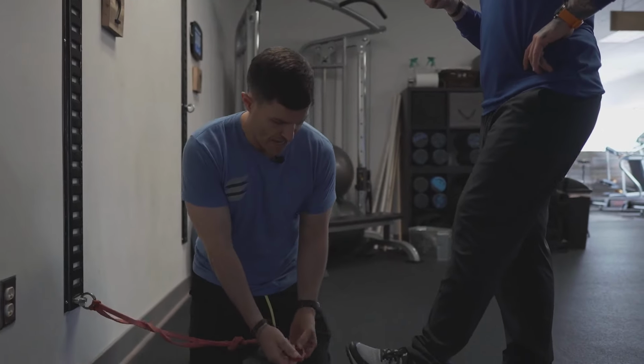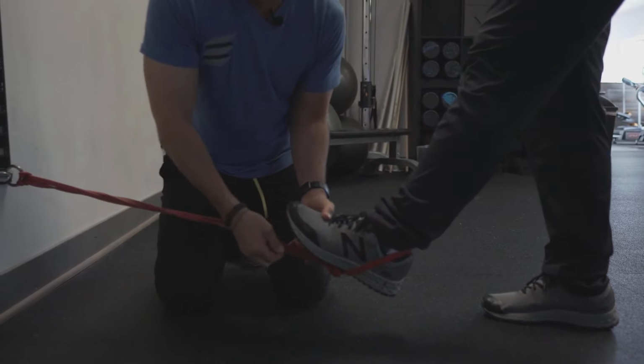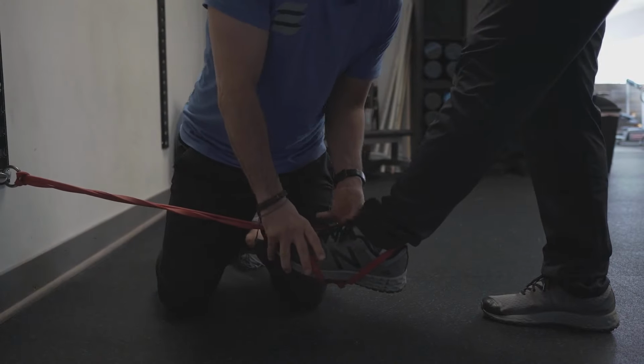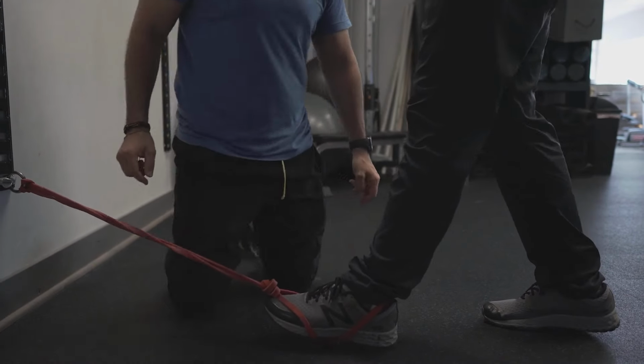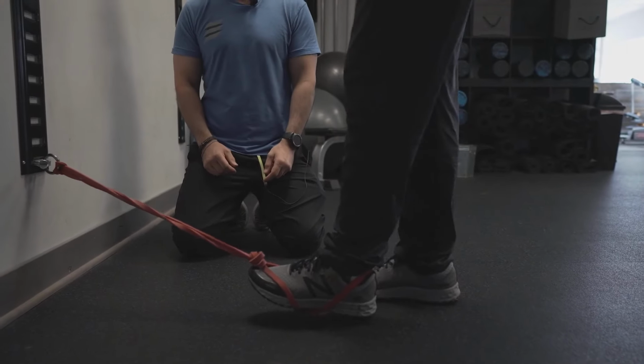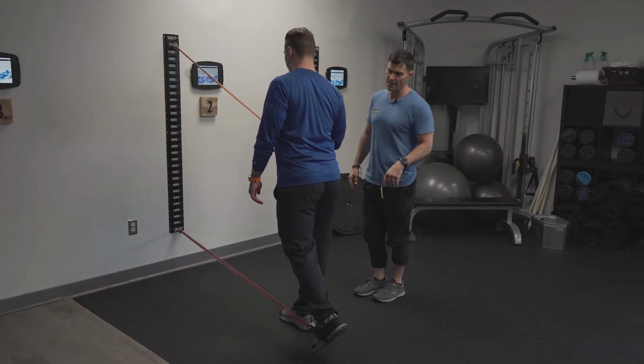But if we have Chad come up here, I'm gonna slide that over his heel, and then I'm gonna bring this top one right over the tip of his toe. And by doing that, it's gonna hold that basically as a makeshift cuff. So he's gonna probably wanna come in a little bit closer so that he has more slack in the band. He's gonna kick his left leg back into extension.